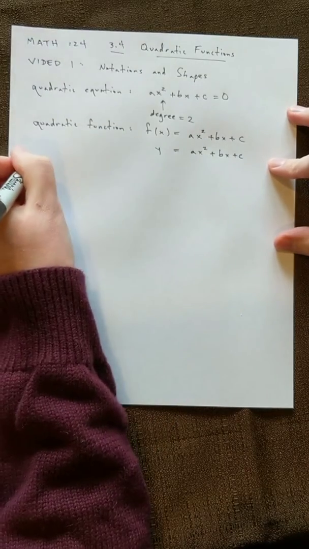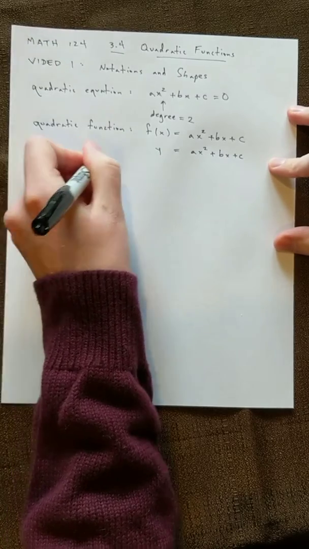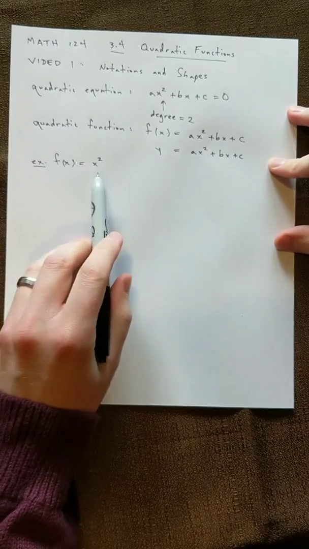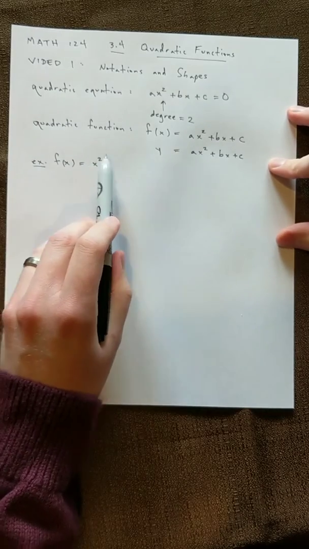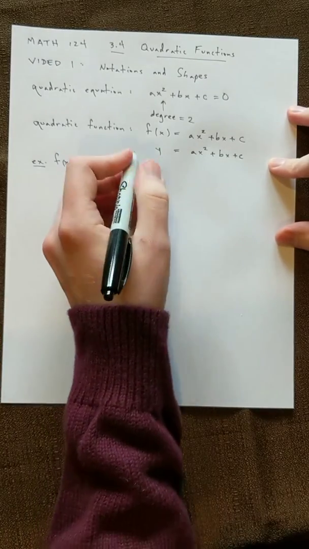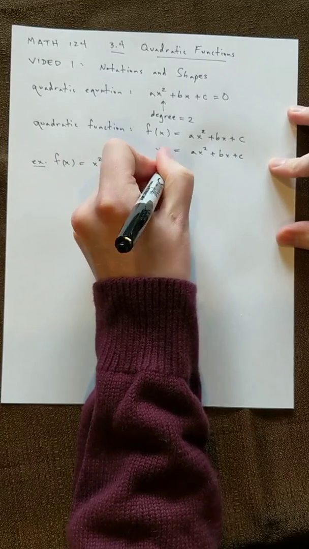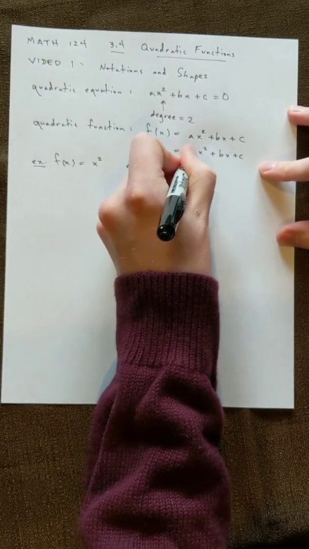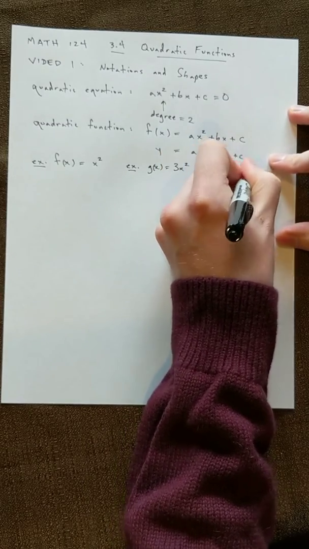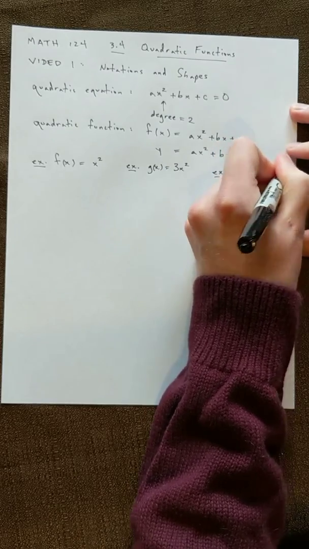Let's also talk about some shapes. So let's look at maybe 3 examples. I'll start off with the simplest possible quadratic function. It needs to at least have an x squared, but I don't want anything more complicated than that, just x squared and nothing else. And then I'm also going to graph a couple of other ones. I'll graph a g of x, which is going to be 3 times x squared, and I'll graph an h of x, which is negative 1/2 x squared.